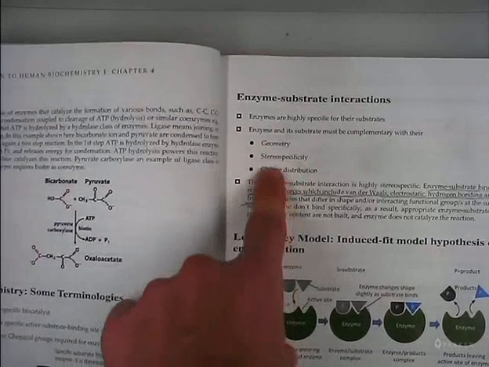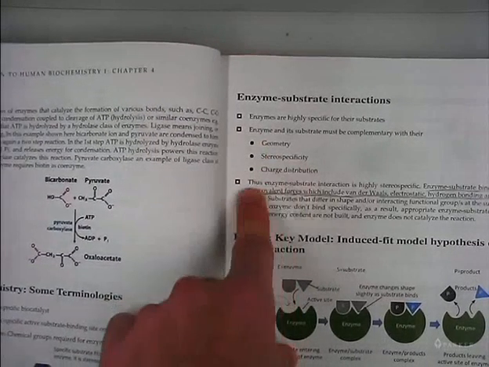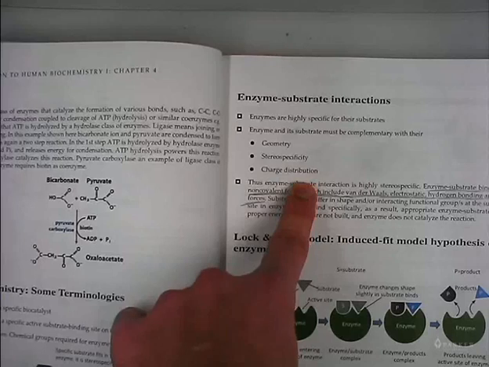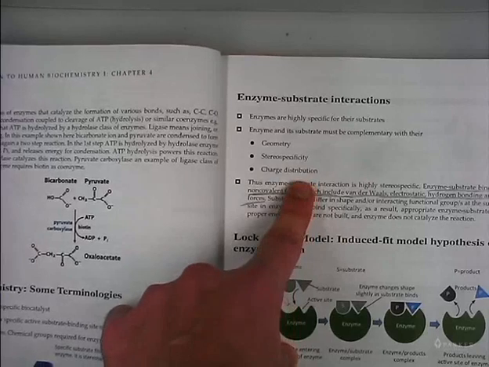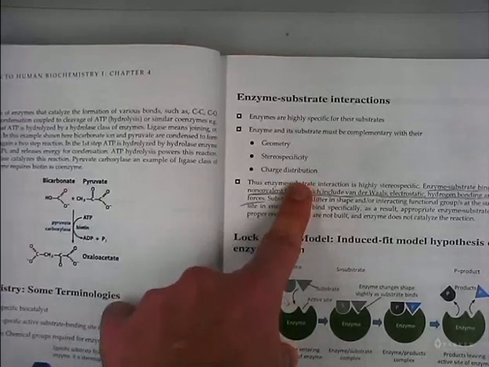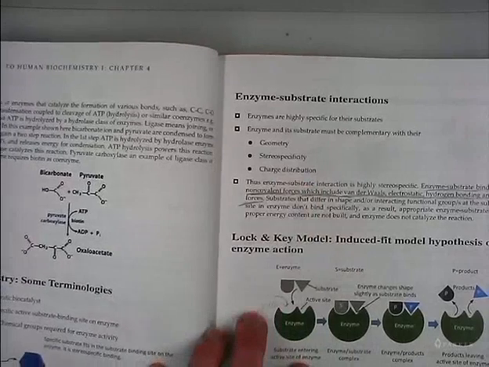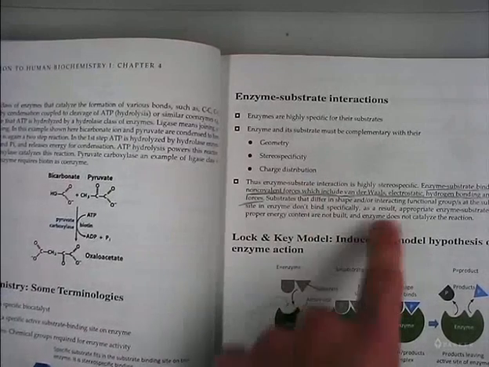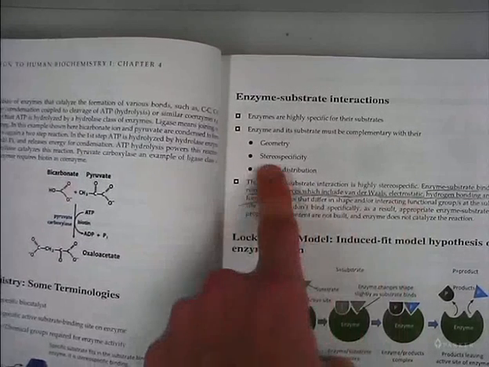You need to have the right geometry, the right 3D shape, and the right charge distribution. Having a positive or negative charge, or polarity, at certain points is how the enzyme and substrate are going to bind together. It's just like your 3D shape.